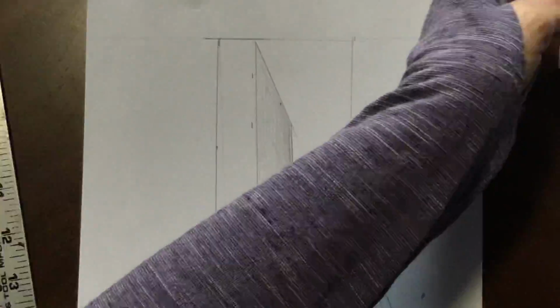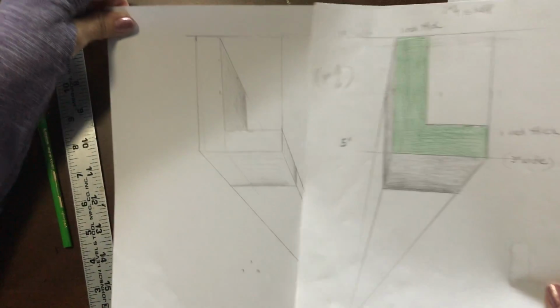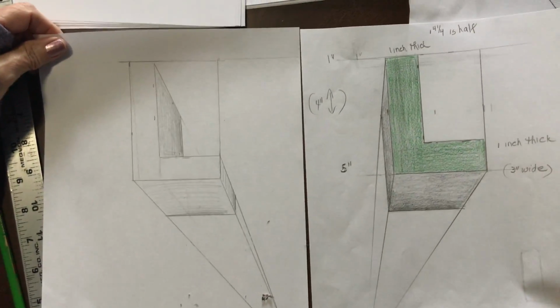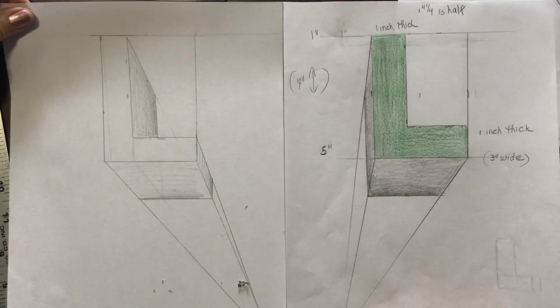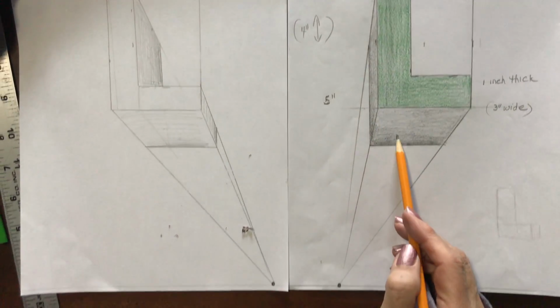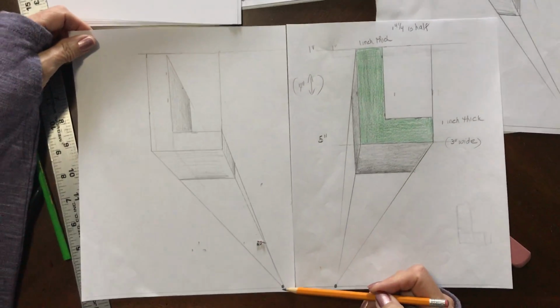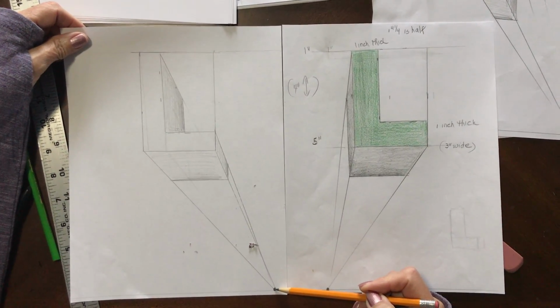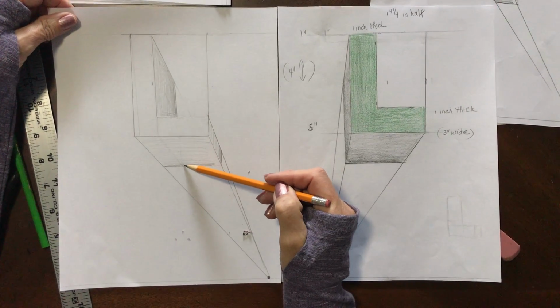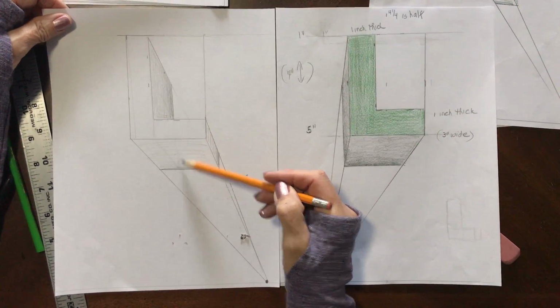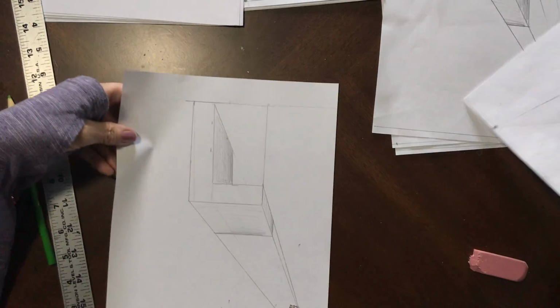So let me just bring this one over because this one is more finished, like I would like you to have it done. So over this way, I was seeing the left side and the bottom. And if I was standing on the right side, I would see the right side and the bottom of the letter L. Okay, let's do the T next.